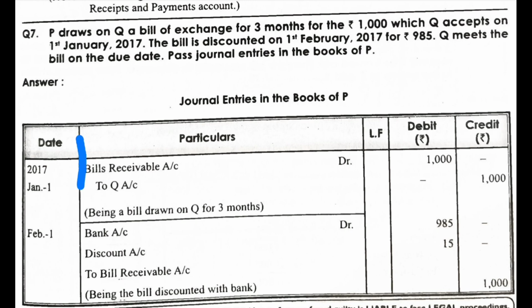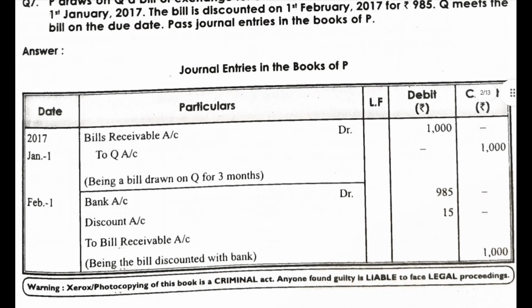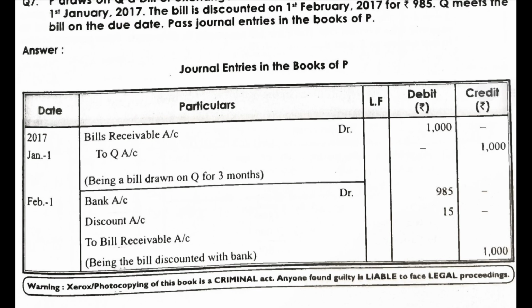Now February 1, what is he doing with the bill? He is discounting it with the bank. So bank account debit, how much amount is he receiving from the bank? 985 rupees. The amount is given directly to us, no need to calculate. If it is asked to calculate 5% like that, you have to calculate at that time based on the months. But here it is given directly, so bank account debit 985. Discount, how much discount is he getting? 15 rupees. To bills receivable, this bills receivable he is giving to the bank.